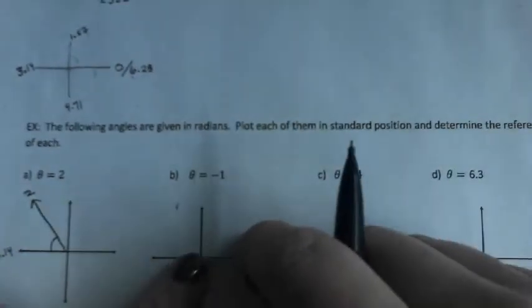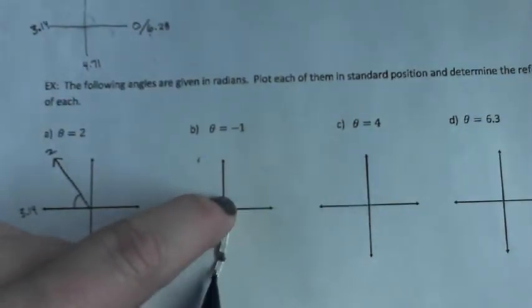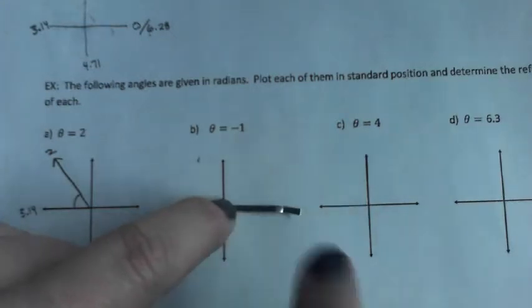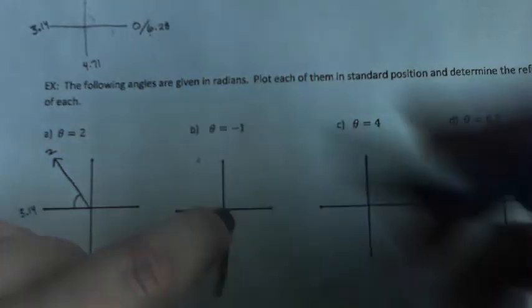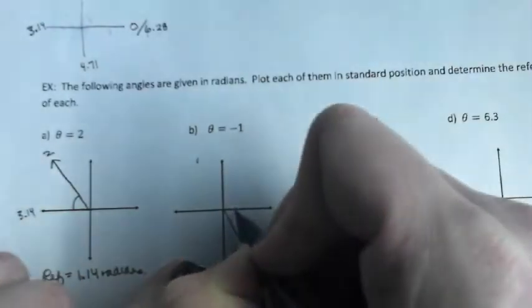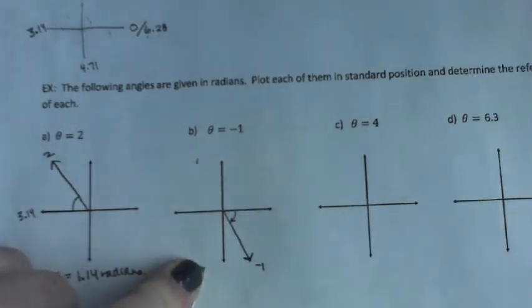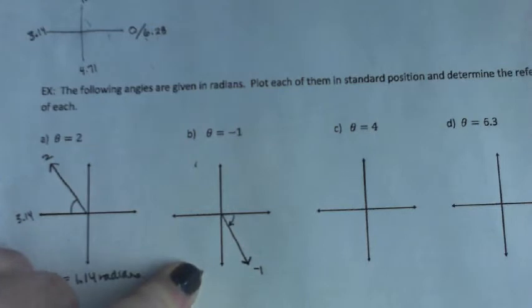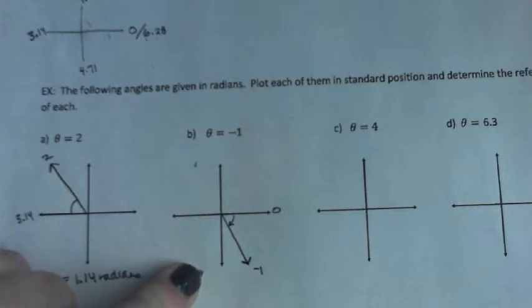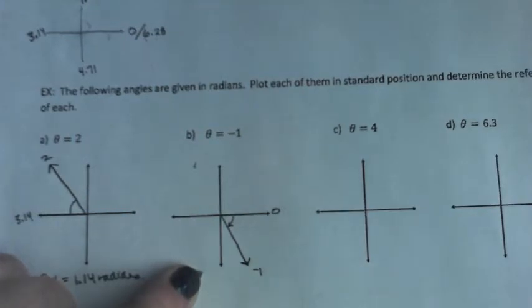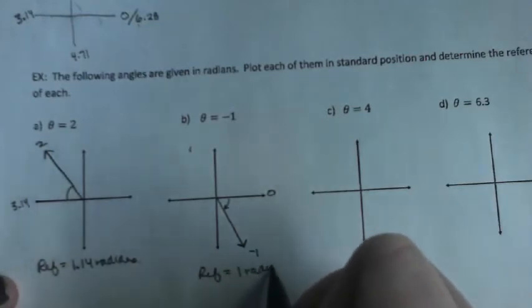If I went -1, so if I go in the negative direction, this is -1.57, right? So here's 0. Here's -1.57. So I've already passed -1, yes? So -1 in my rotation diagram has me opening that way. That would be a -1 reference angle, or -1 angle location. How far away is that from 0? 1 radian, right? Remember, reference angles always have to be positive. So your reference angle would equal 1 radian.